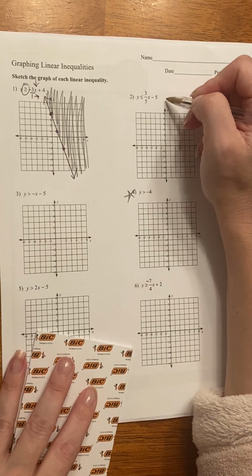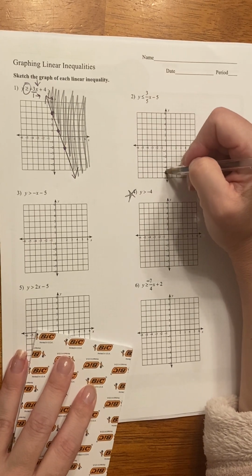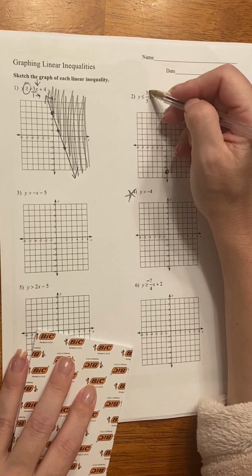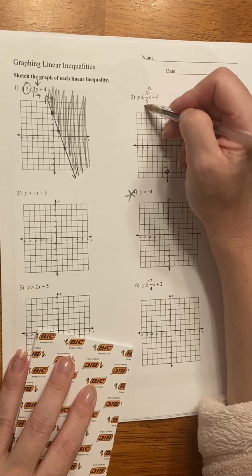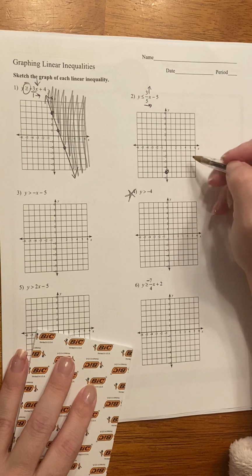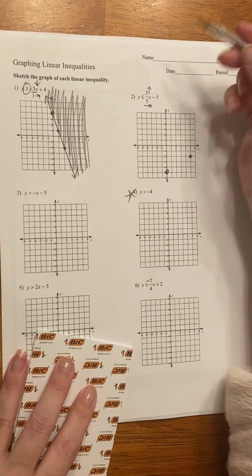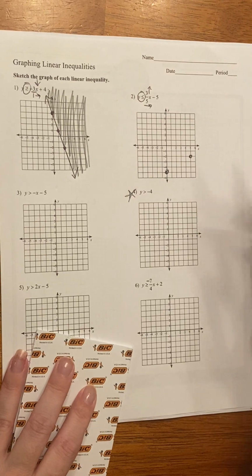Okay, now we're going to look at this one. Again, it's already in the right form. So we're going to go to -5. Now we've got 3 over 5. So up 3 and to the right 5. 1, 2, 3. And over 5 is going to put us here, and that's all the dots we're going to be able to fit on that one. So we're going to circle that.